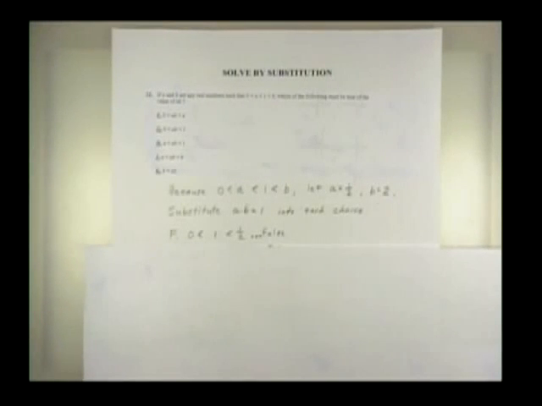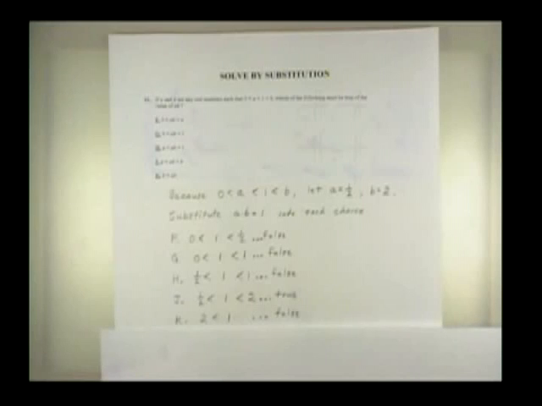In choice F, 1 is less than 1/2. That would be false. Part G, 1 is less than 1, that would be false. In H, 1 is less than 1, that would be false. In J, 1 is greater than 1/2 and less than 2, that would be true. And in the last one, 2 is less than 1, which is false. The choice is J.